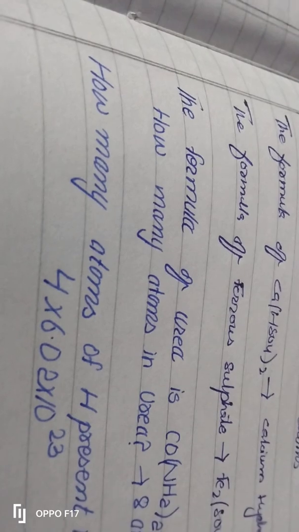Okay, now what's the formula of urea? The formula of urea is CO(NH2)2. So now if we have a question: how many atoms are present in urea? Simply we will count the atoms. When we count the atoms, there are in total 8 atoms.